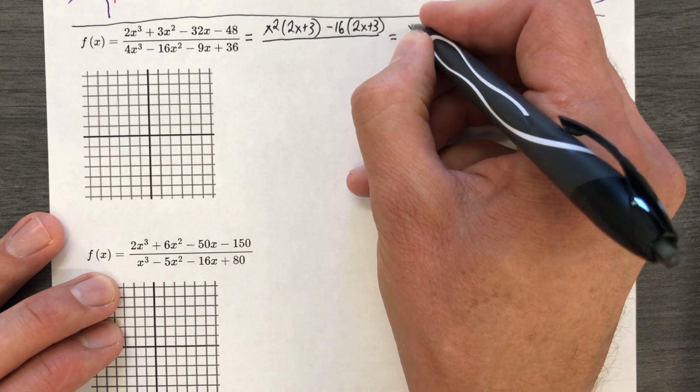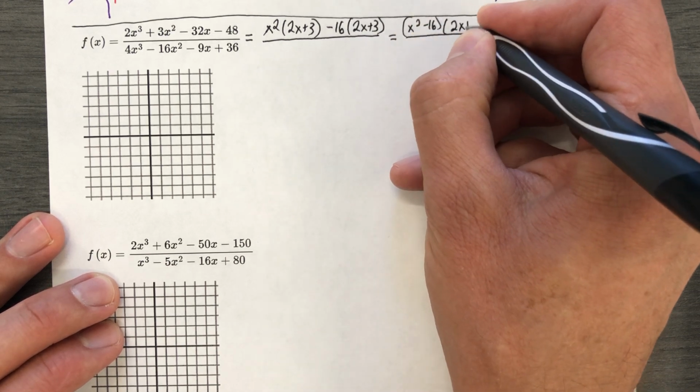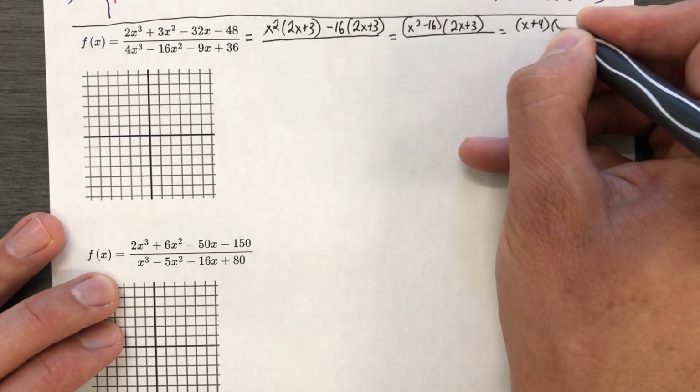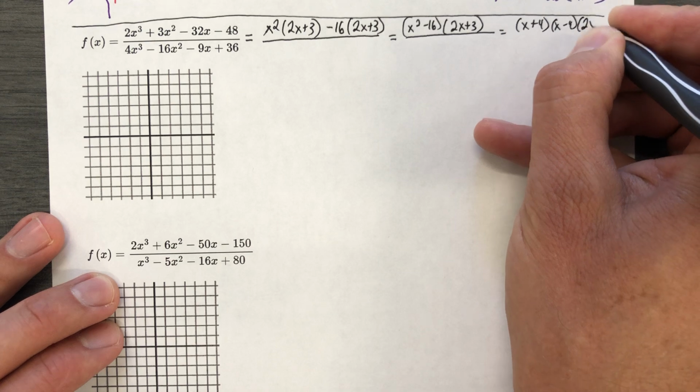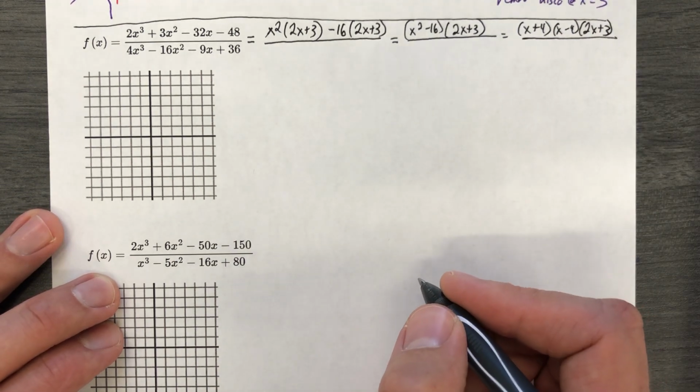That's going to be x squared minus 16. And then 2x plus 3. Oh, good grief. Let's keep factoring. X plus 4, x minus 4, 2x plus 3. Numerator is done. Took us a while to get there, but we're there.